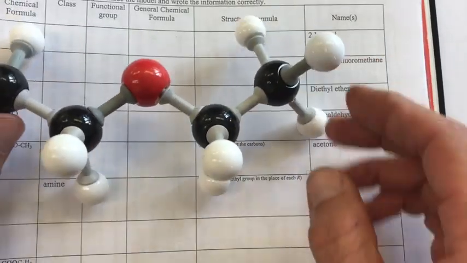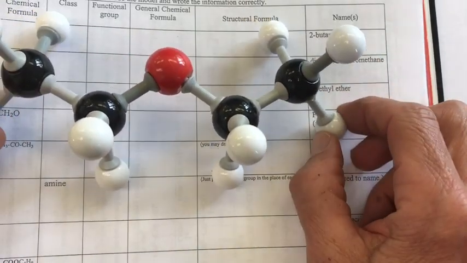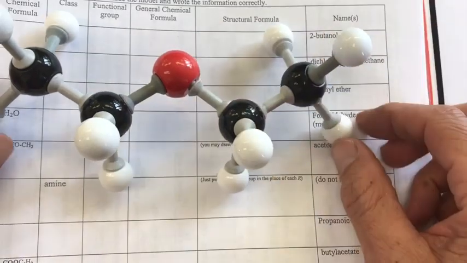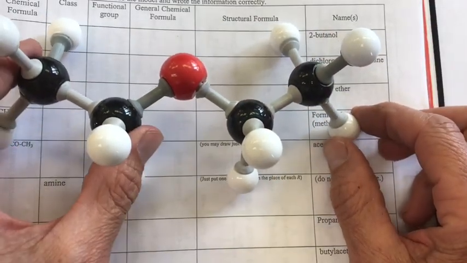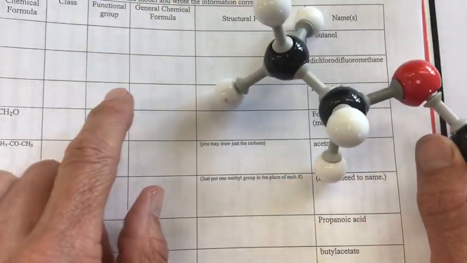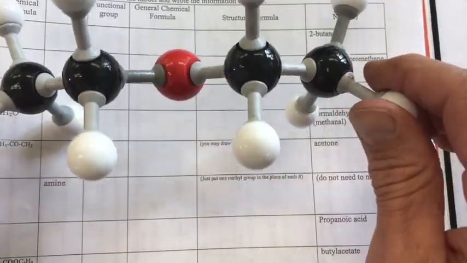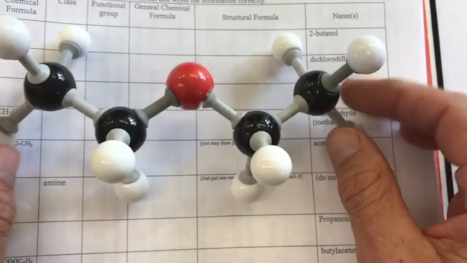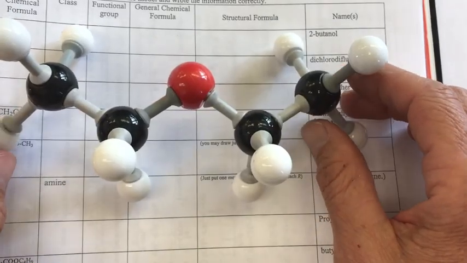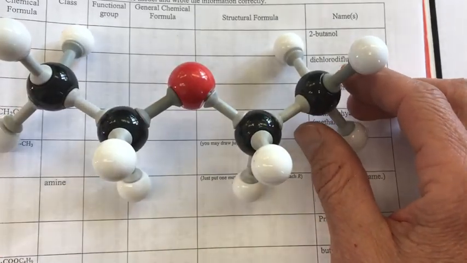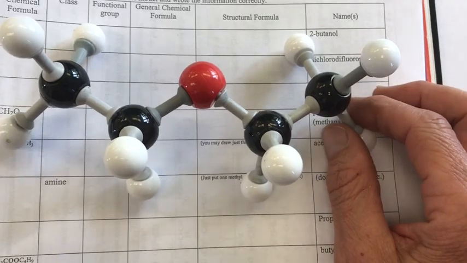All right, and so here's your model that you can build your structural formula out of. This would be R1, this would be R2 for the general formula, and then you can draw this. Notice 2 hydrogens here and 3 on the end. If you need to, pause the video as you go along so that you can see it and draw it.